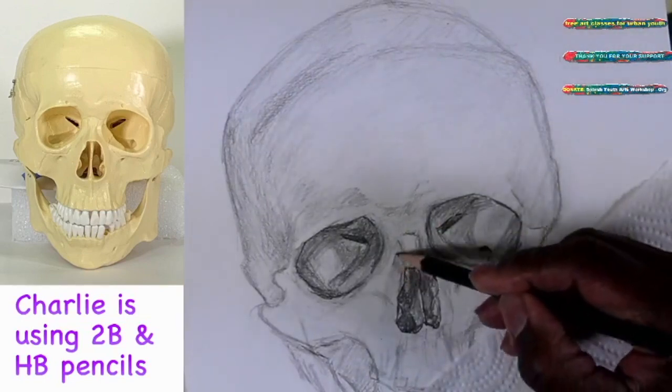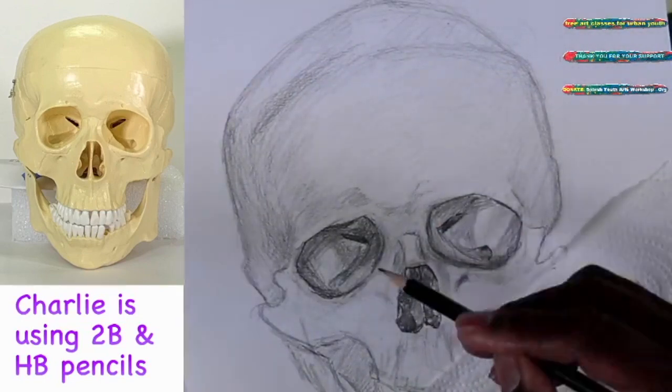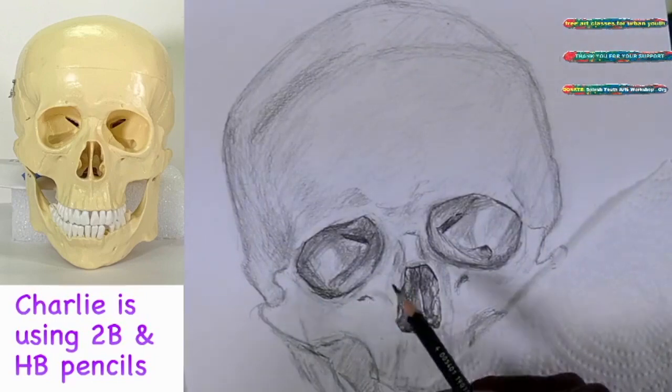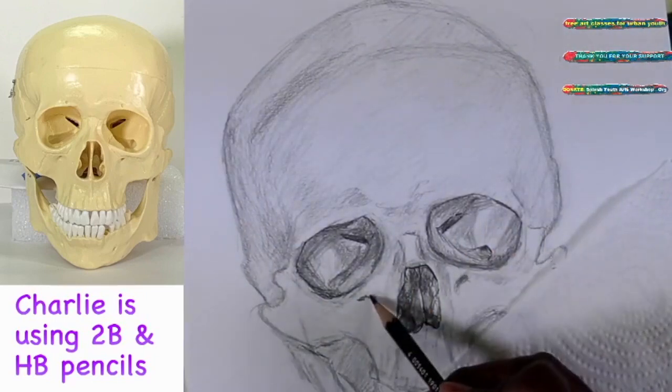Splash students, if I haven't connected with you yet, make sure you connect with me. This is a cavity here, a sinus cavity, these little marks here.